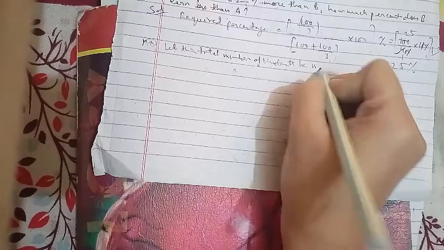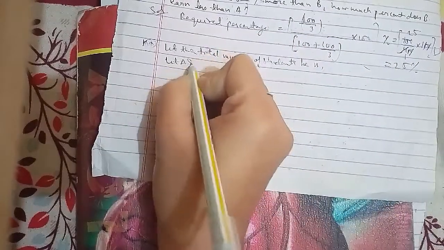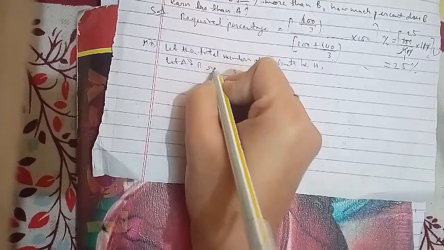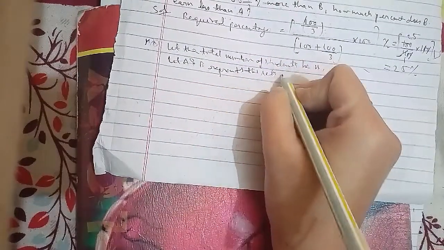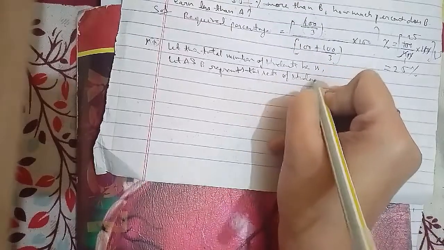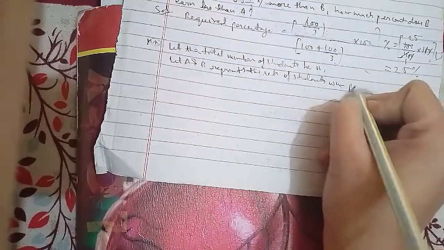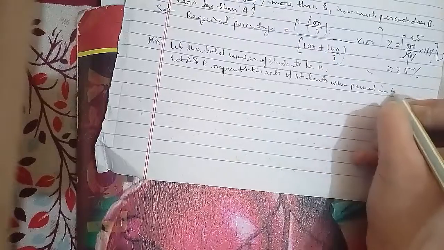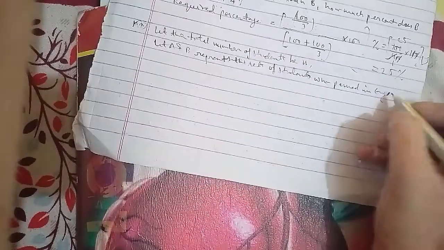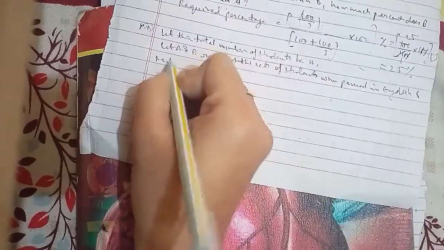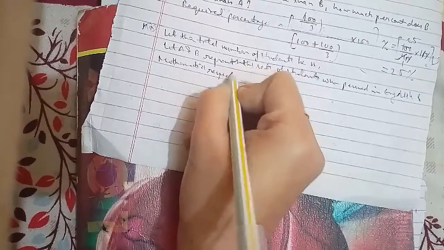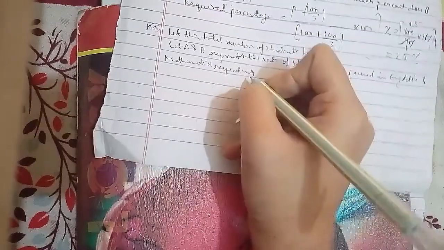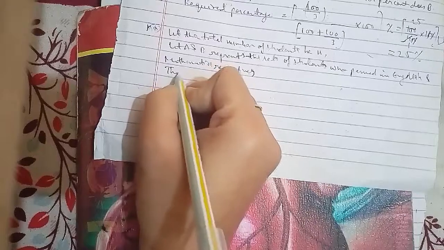Thus, the number of students that passed in one or both of the two subjects is n of A union B, which equals n of A plus n of B minus n of A intersection B.